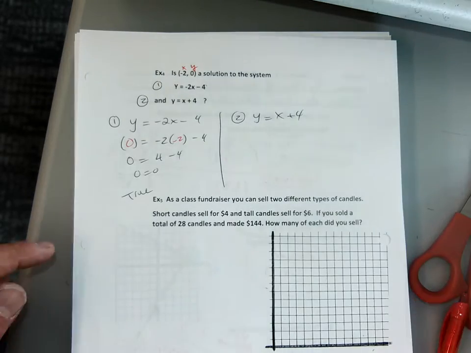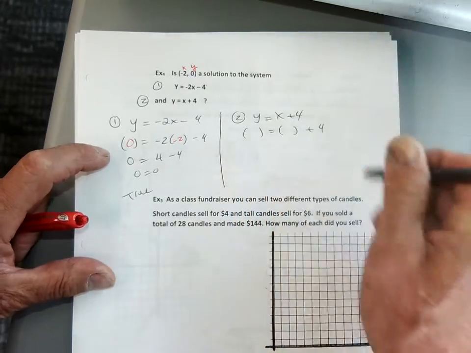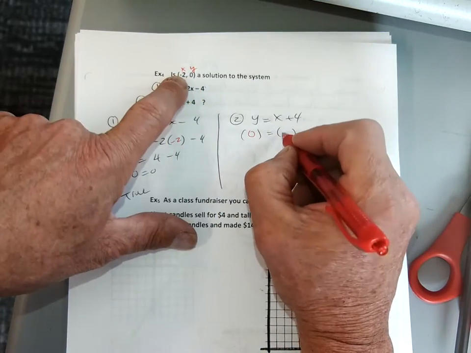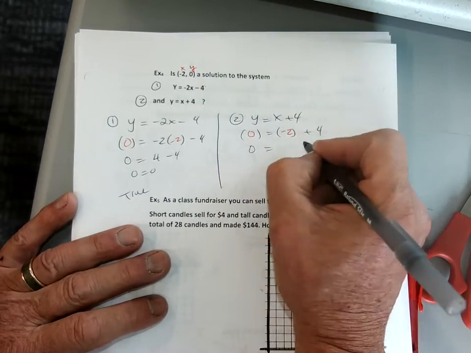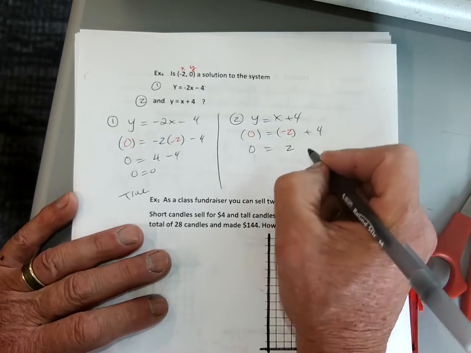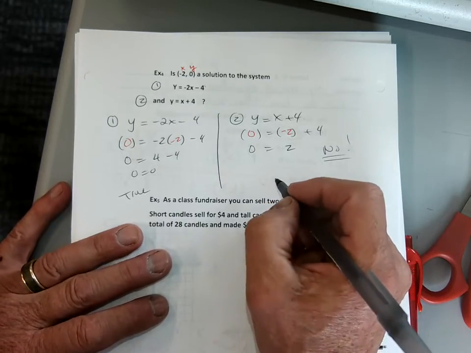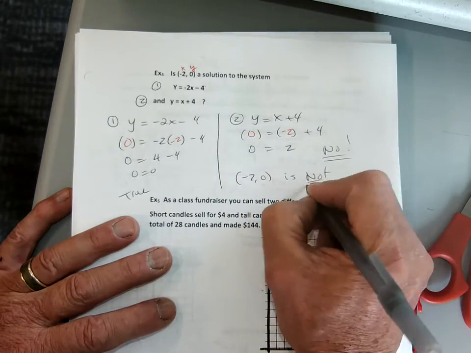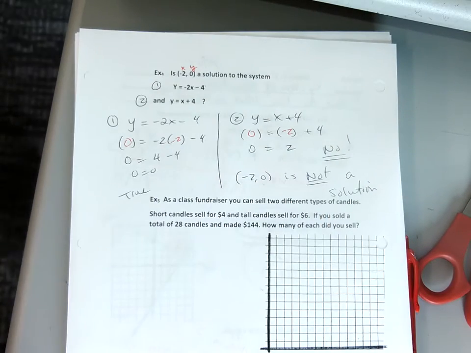Okay, so let's test it over here. So we'll plug our 0 in for y and our negative 2 in for x. And I'll simplify this. And I've got a 2. And no, that's not true. No. 0 does not equal 2. So it's false. So we can say that negative 2, 0 is not a solution for both. It has to work for both. Because it has to be on both lines. If it's on both lines, then it would have to be where they intersect.